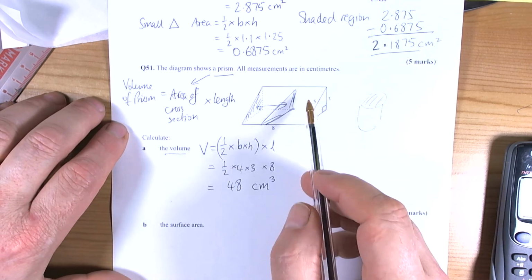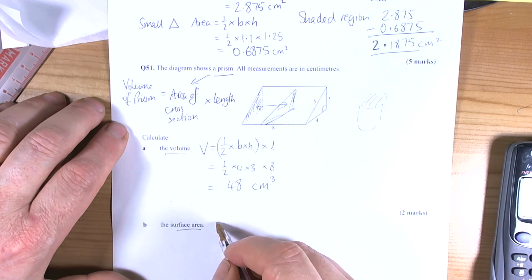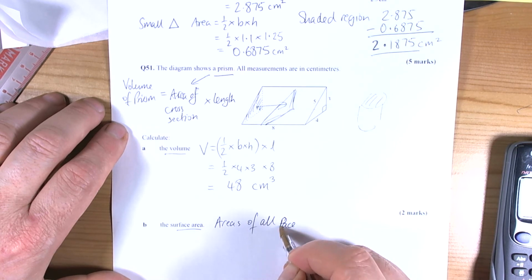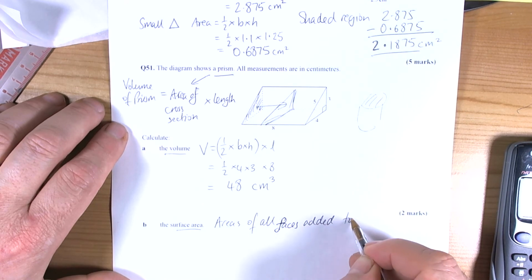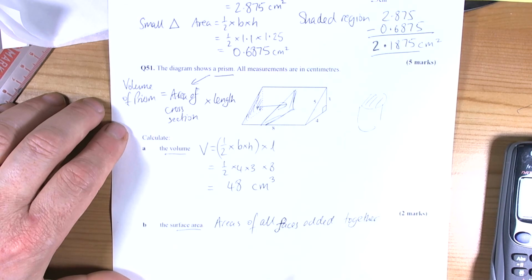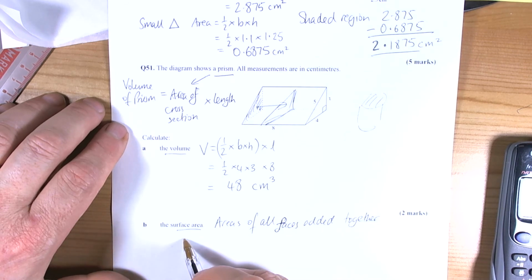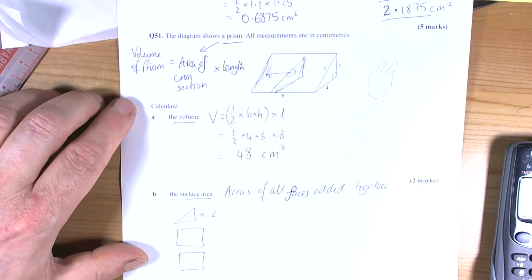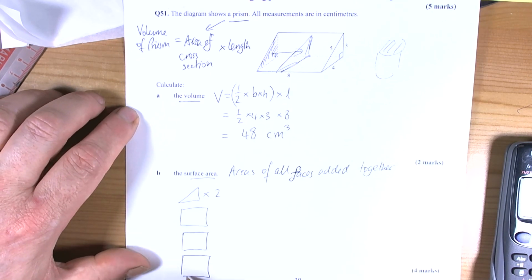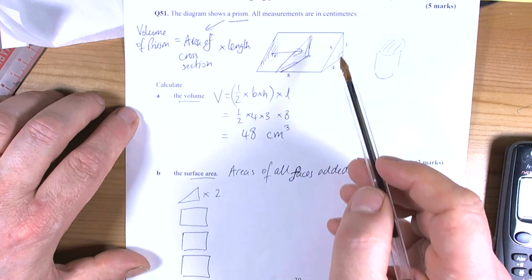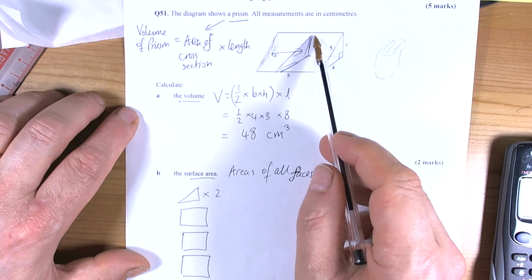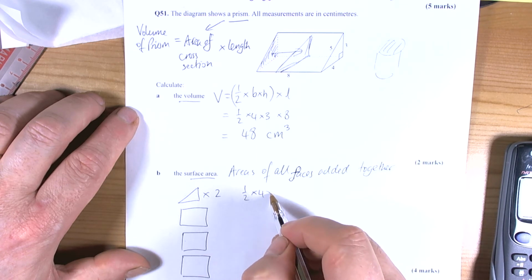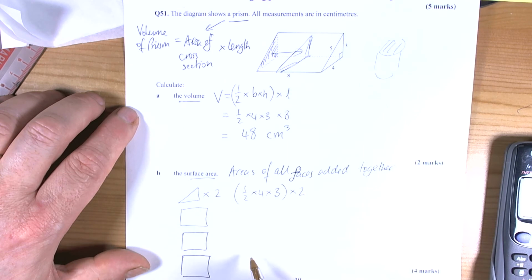The surface area, well, we've got to realise surface area means all the area of every face. So it's the areas of all faces added together. So in this case, we've got 2 triangles, so times 2, and we've got 3 rectangles. So 5 faces for a triangular prism, the 2 end triangles plus the back rectangle, the bottom rectangle, and then the sloping rectangle. So the triangle area, half times the base times the perpendicular height, doubled, there's 2 of those.